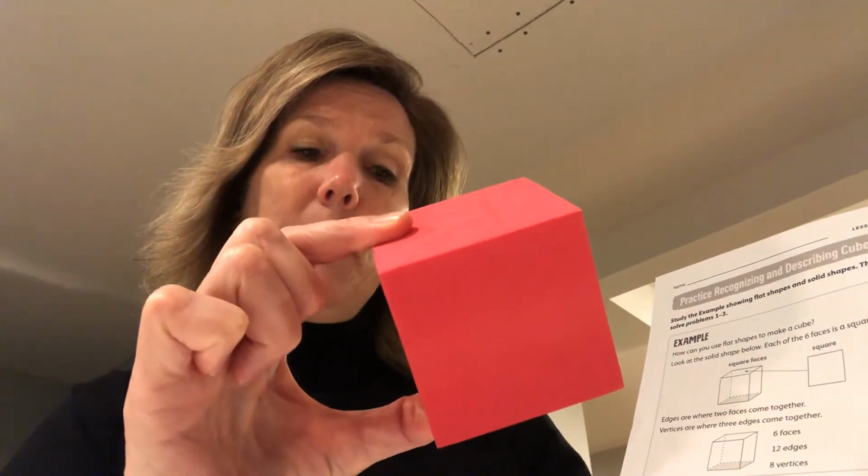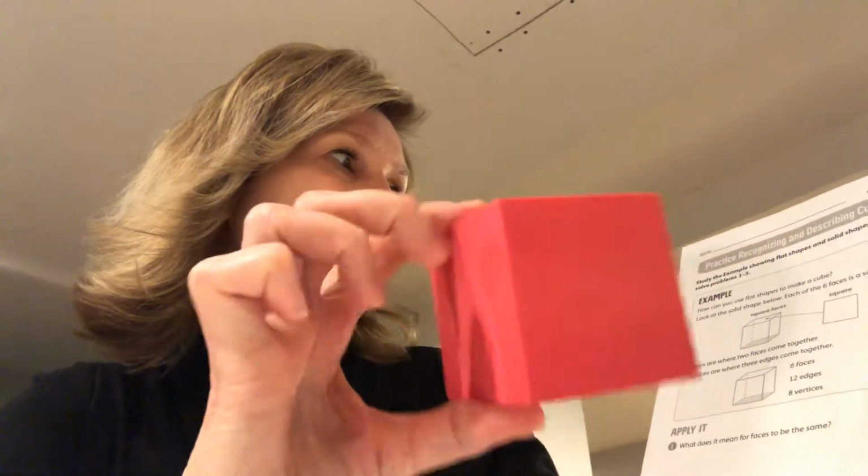Number 1 says you're supposed to study the examples of the flat shapes and solid shapes, and then solve problems 1, 2, and 3. It says, how can you use flat shapes to make a cube? Look at the solid shape. So this cube is the solid shape, and the paper would be the flat shape.